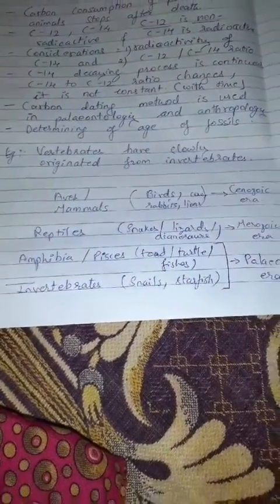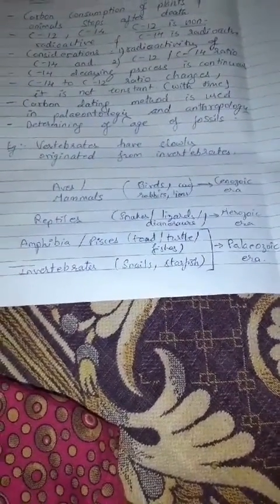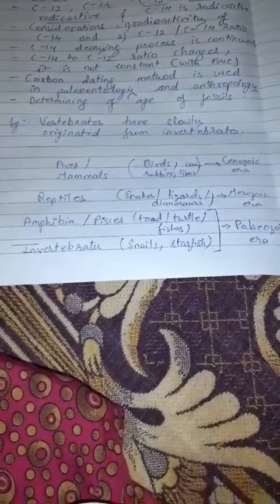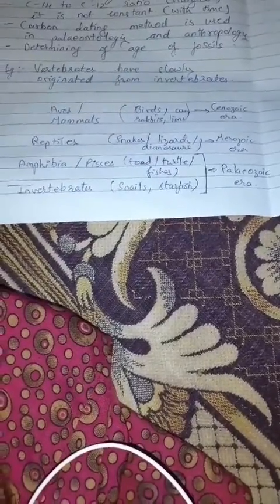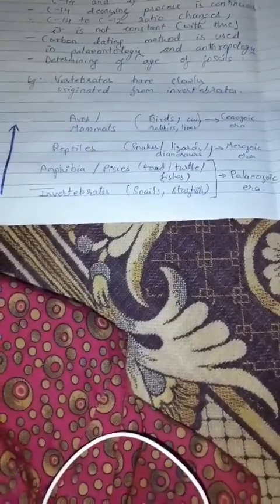For example, here I have drawn a flow chart. You can find this in your textbook also. When the study of fossils was done, it was proved that vertebrates have developed from invertebrates. What are vertebrates? Vertebrates are those animals which have a backbone. Invertebrates do not have a backbone. Now you have to remember all these things, fine. So it was found out by the study of fossils that vertebrates have developed from invertebrates.